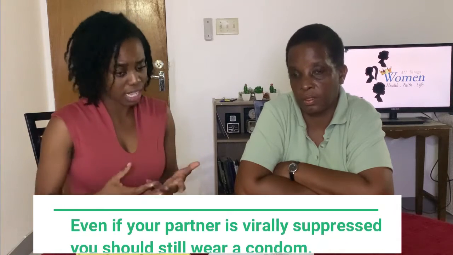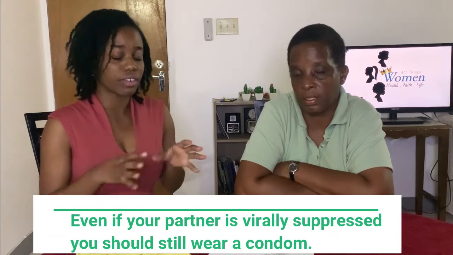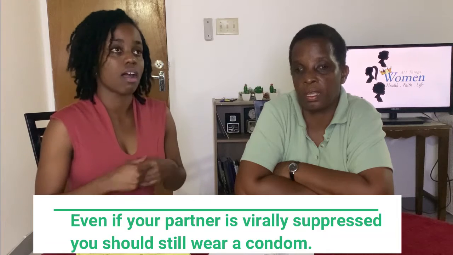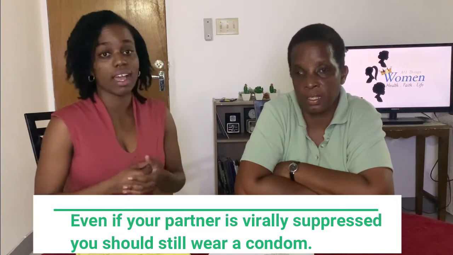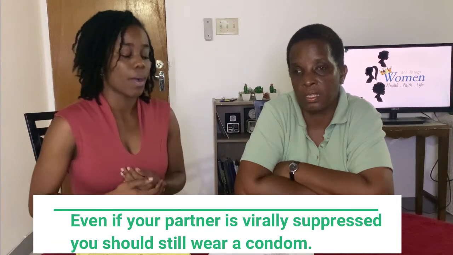Even though the HIV positive partner is suppressed, that is, HIV levels are extremely low, the HIV negative person still has to continue wearing condoms, not only for protection against HIV, but for protection against other sexually transmitted infections as well, because chlamydia, gonorrhea, herpes, syphilis, they still all exist.